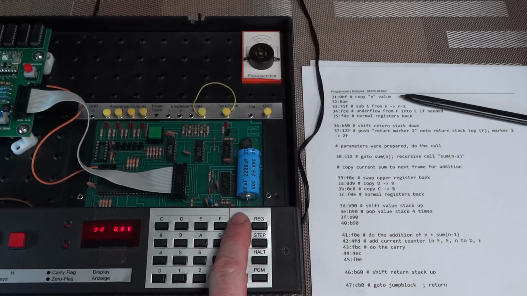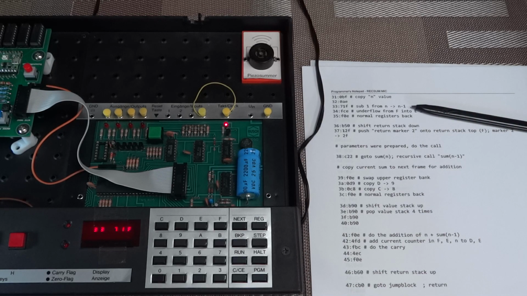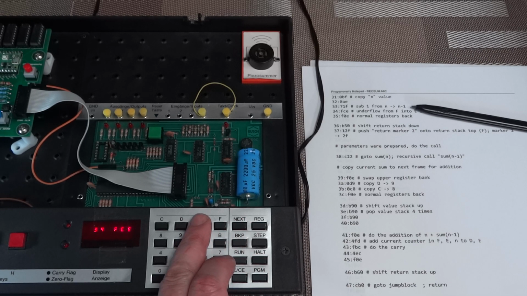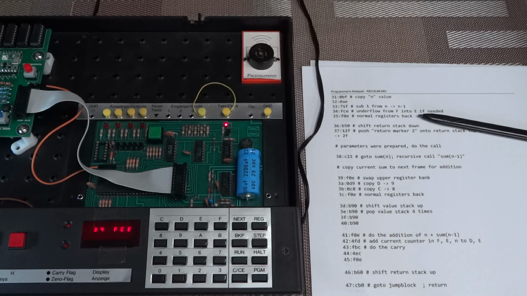So we now have a copy there, and so we want to make the recursive call, of course, for n-1, right? But we just copied n. So in order to get n-1 in F and E, we have to subtract 1 now from F, and then also prepare the underflow, right? And the underflow now does not go to the next higher register, but to the next lower register, which would be E, right? So carry underflow. So now we have n-1 in F and E, and we also have to work with the return stack now.